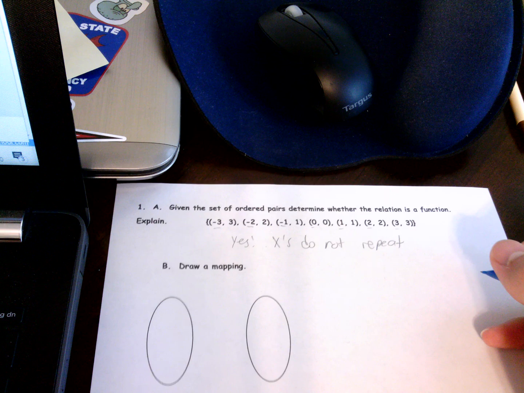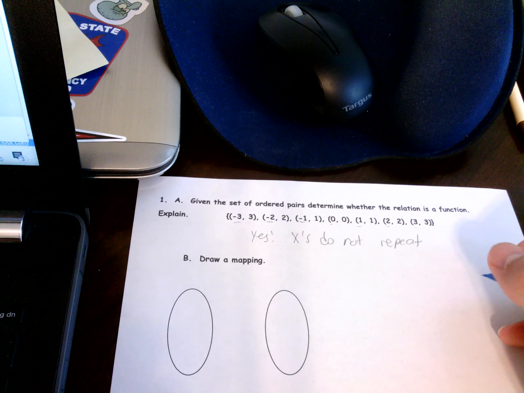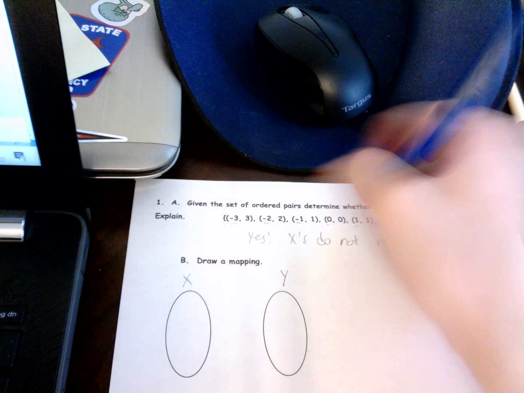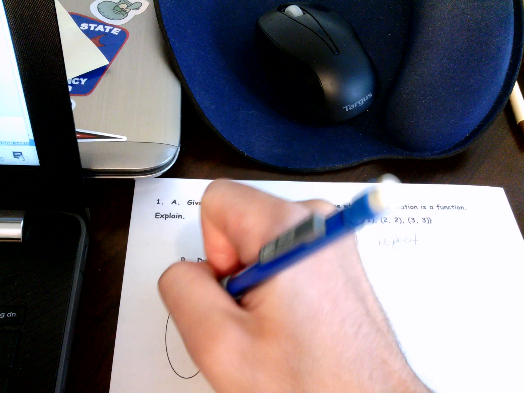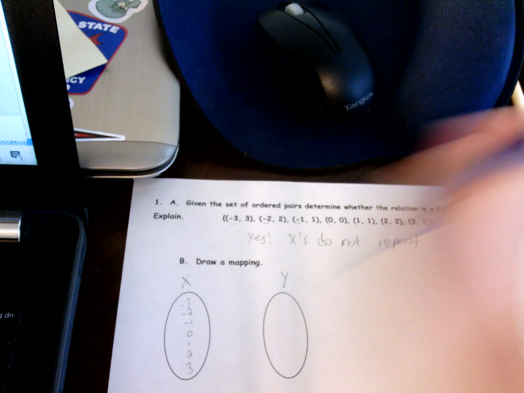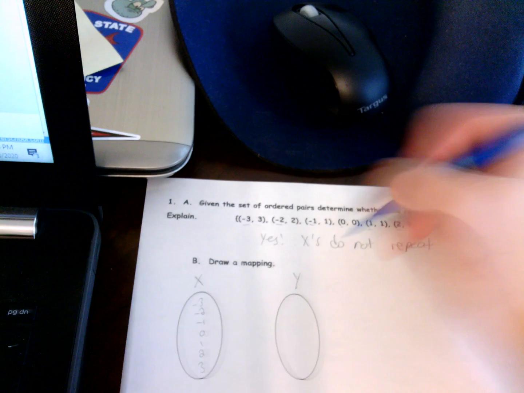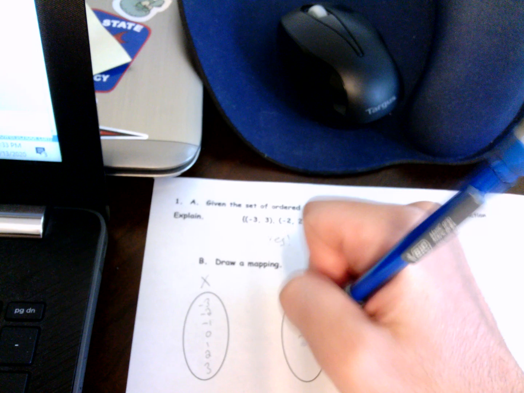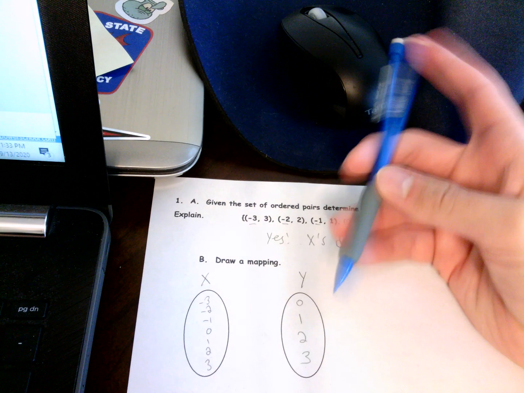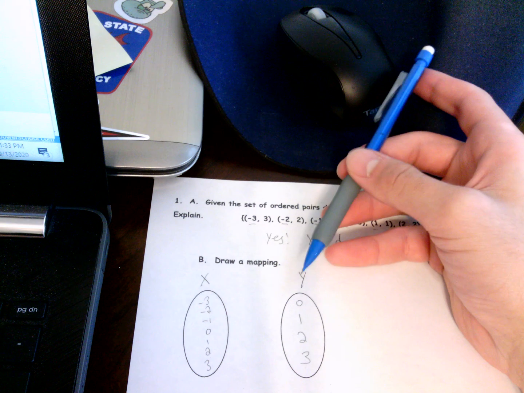Okay? So for letter B, draw a mapping. What that means is this guy's our x and this guy's our y. In this circle, we're just going to write our x values: -3, -2, -1, 0, 1, 2, 3. And in here, we're going to write our y values. Now, be careful. We only have 4 different y values, so we're going to write 0, 1, 2, 3. We're not going to write 1, 2, and 3 twice, because we only write them once.